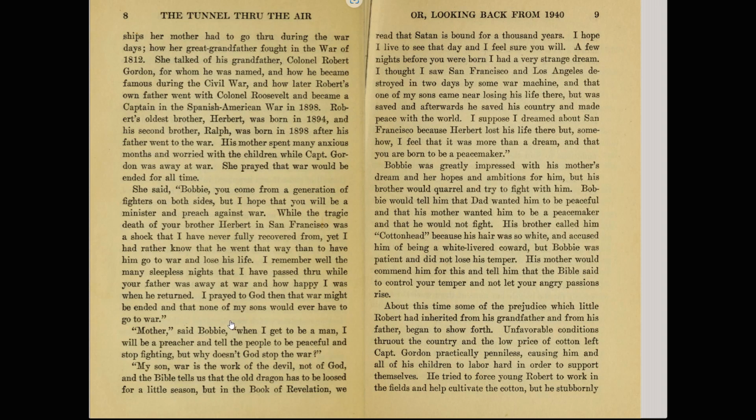Now, we wouldn't really be able to verify that without having studied the stuff that's outside of Tunnel Thru The Air. And this might seem really obvious to some people, but there's definitely some people out there who would think, I just need to really study this book.